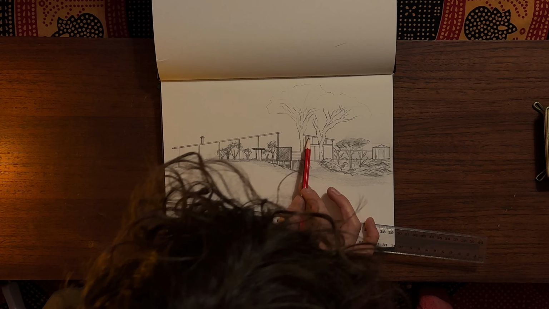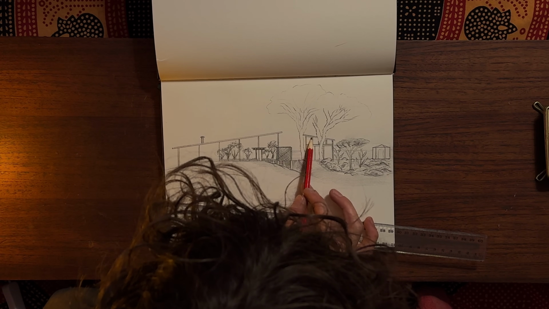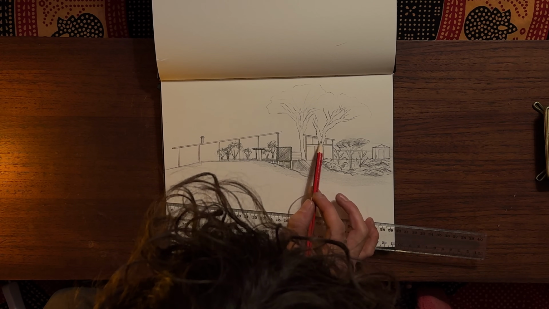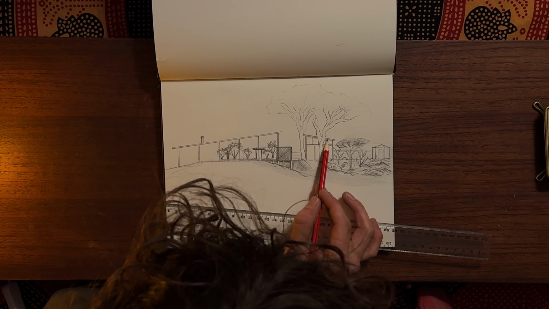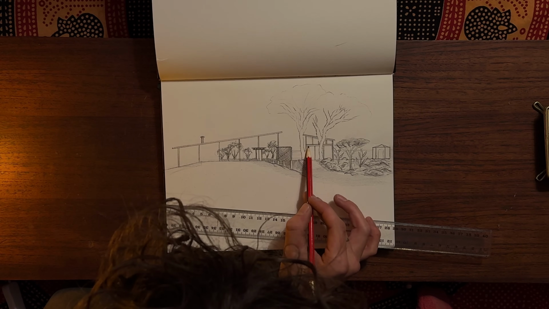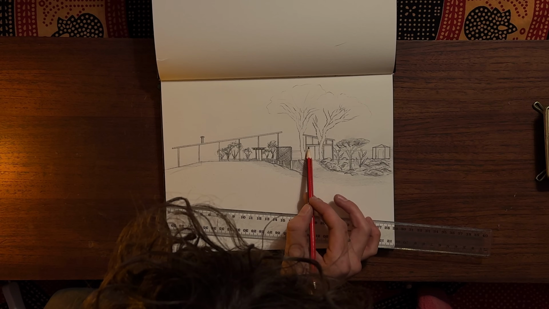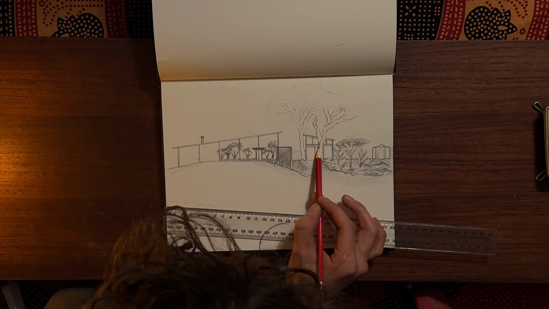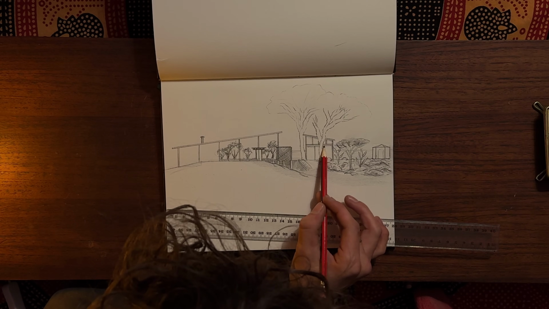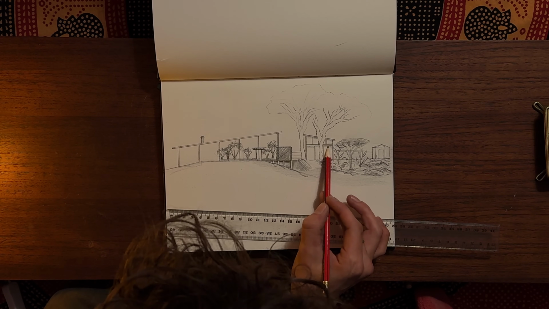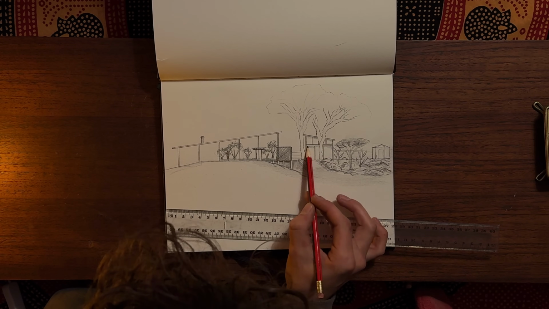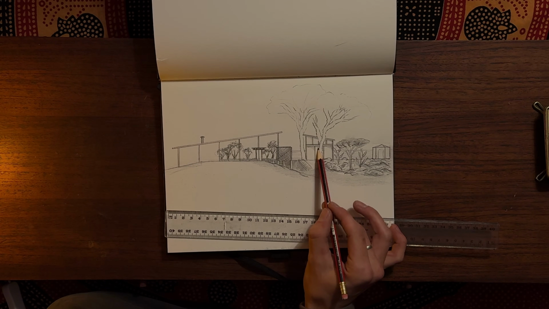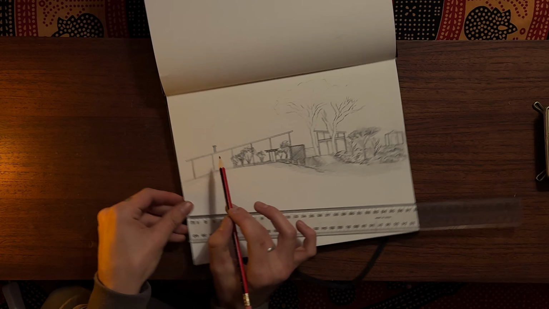I'm not sure if I want to do. Nah, fuck it. Let's do it. Tiny little bit of shading just underneath the roof there. Same over here now.